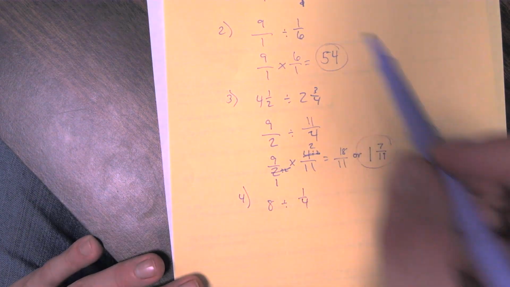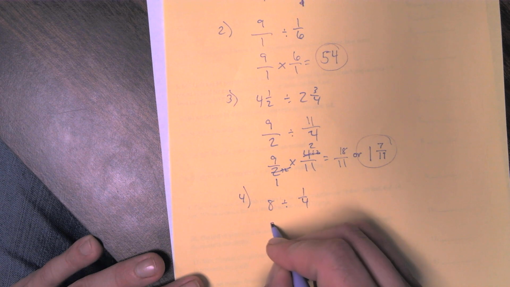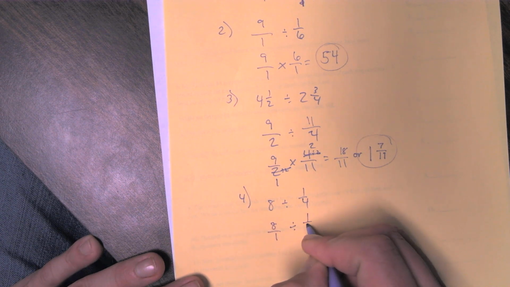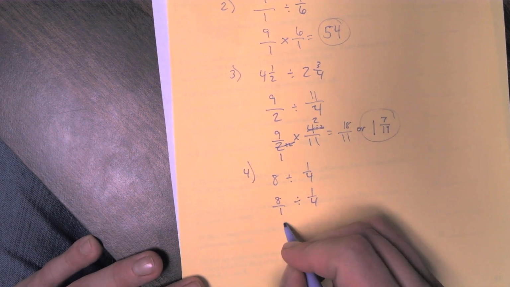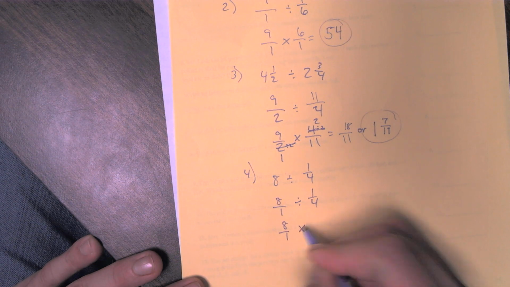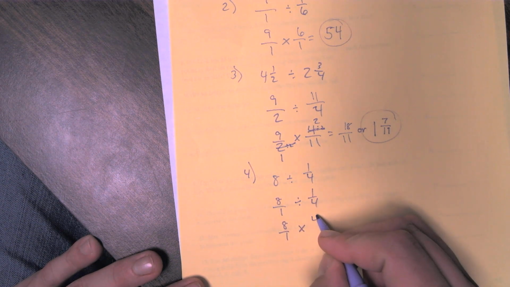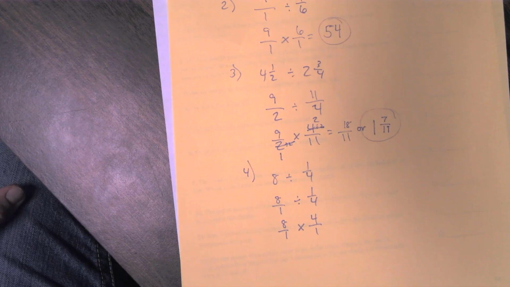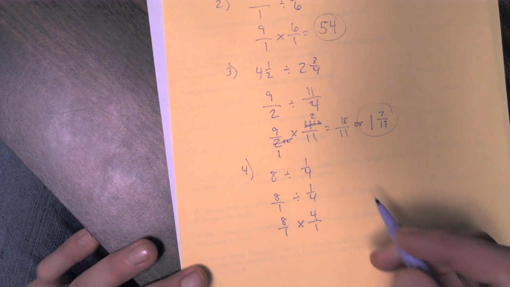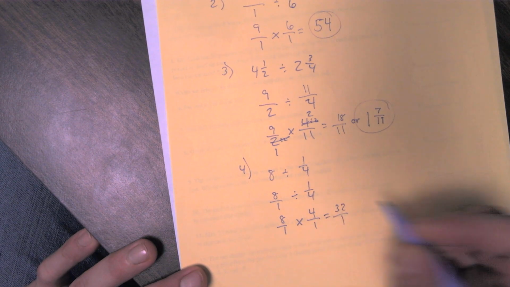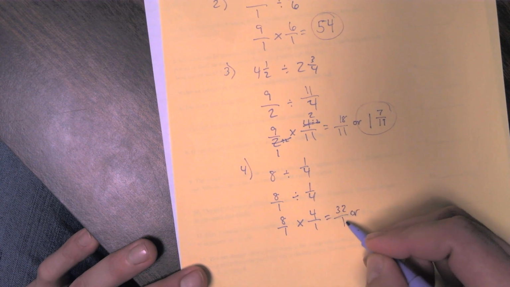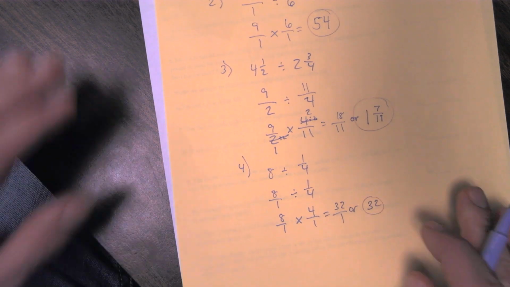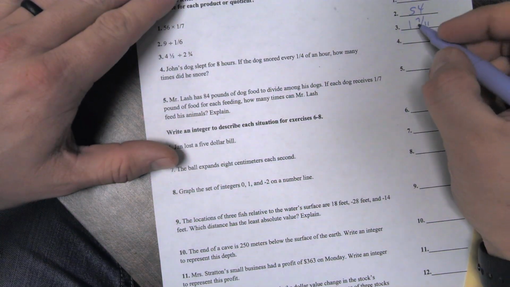Just like number 2 and number 3, we have to turn them into fractions first, then we can do the keep, change, flip. So I keep 8 over 1, change it to multiplication, flip 1/4 to its reciprocal, 4 over 1. Now we just multiply, 8 times 4, 32 over 1, or since it's over 1, it's just 32. So number 4 is 32 times.